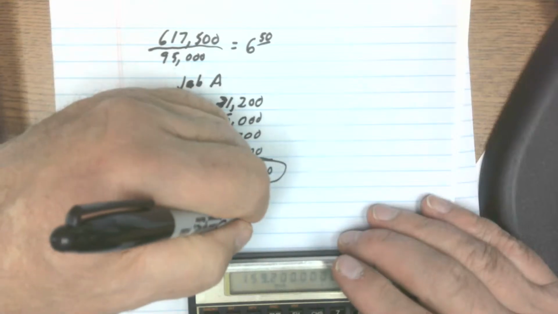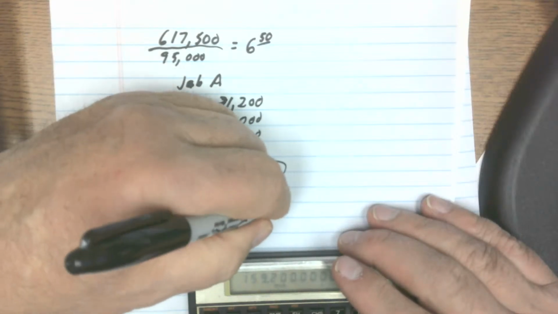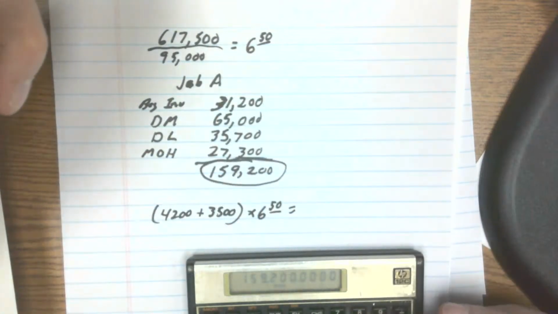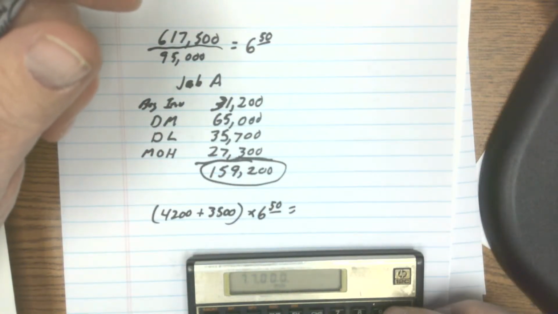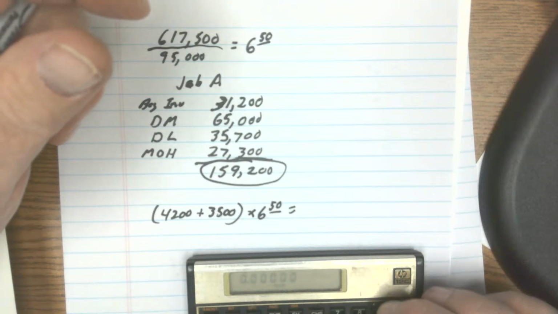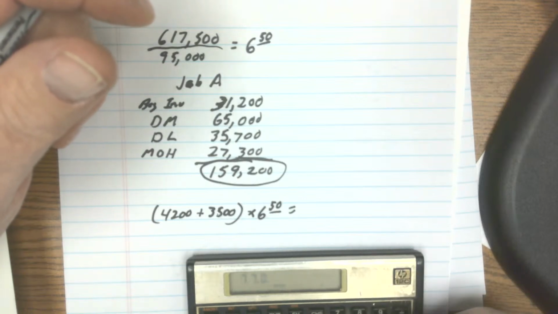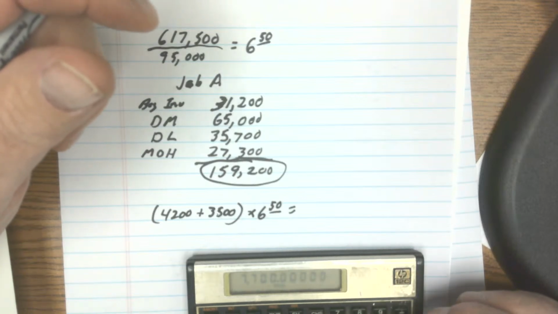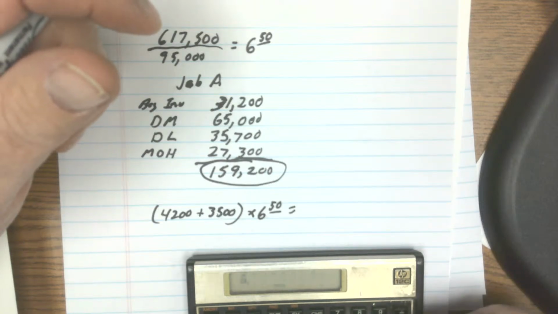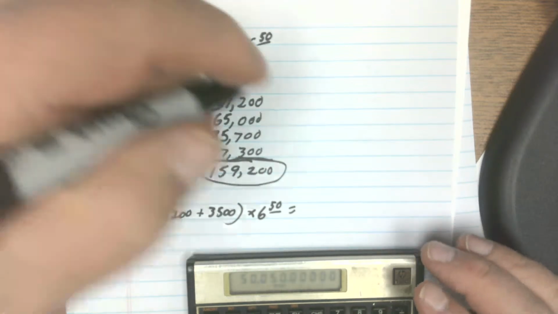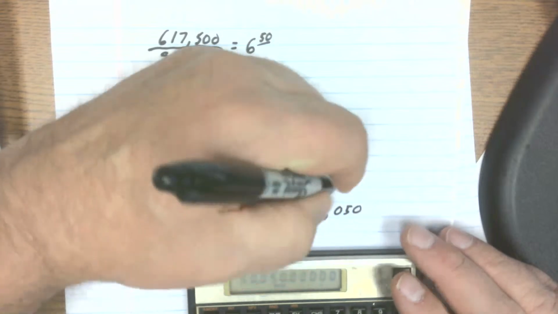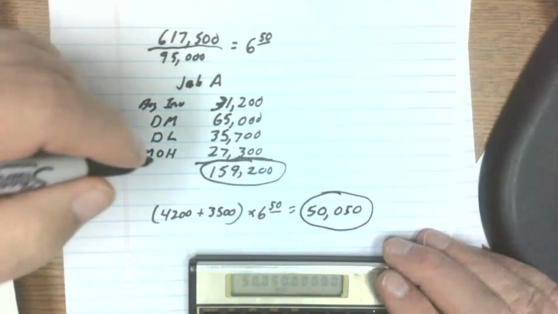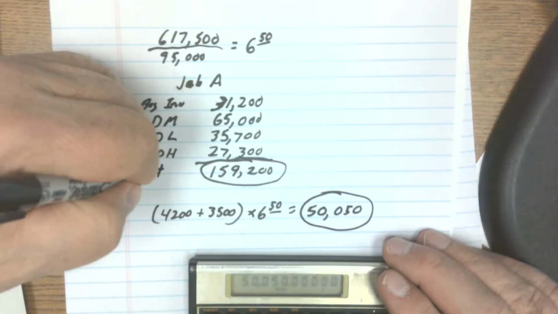Those two together is 7,700, times $6.50 is going to be 50,050. So that's the answer to number two.